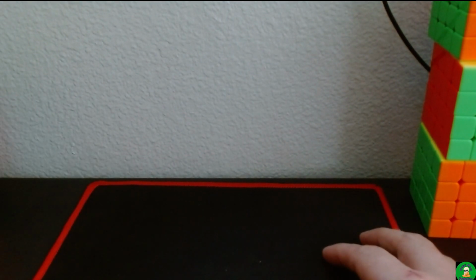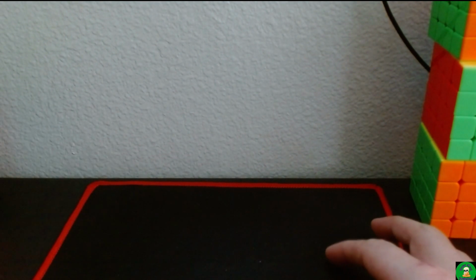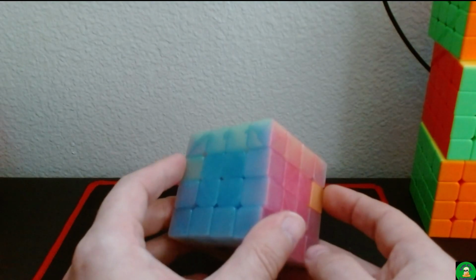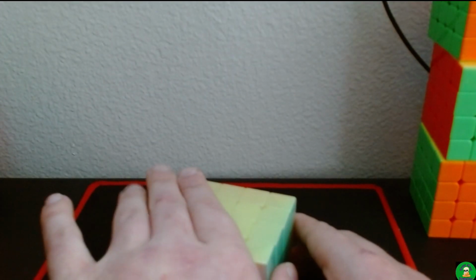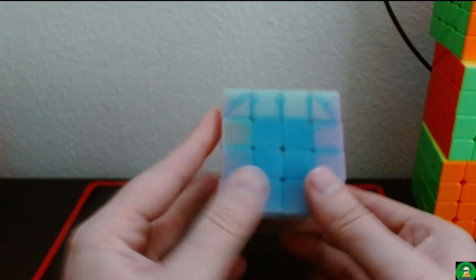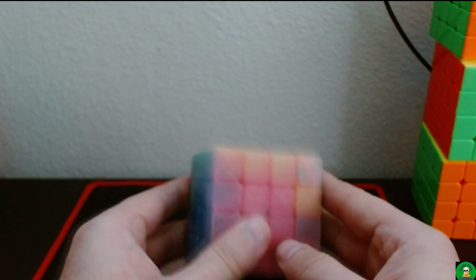I brought out a lot of puzzles to keep everything clear. So we have two edges that are on the opposite sides of the puzzle. What we're going to do is just pick one, to change up the algorithm.